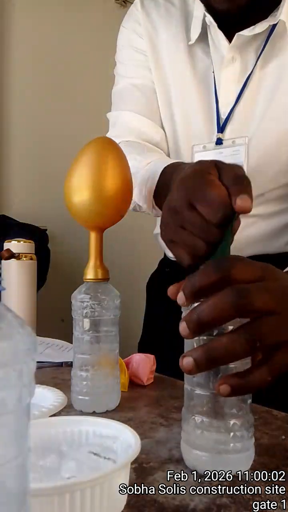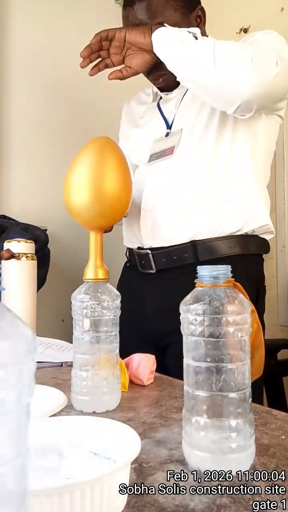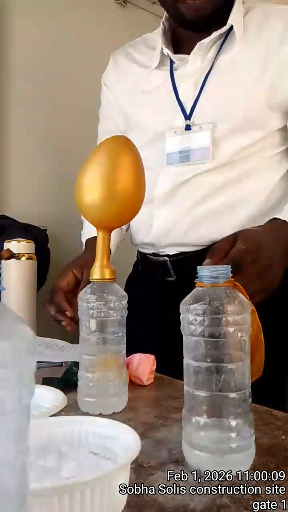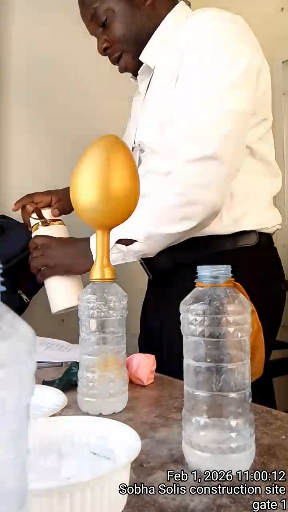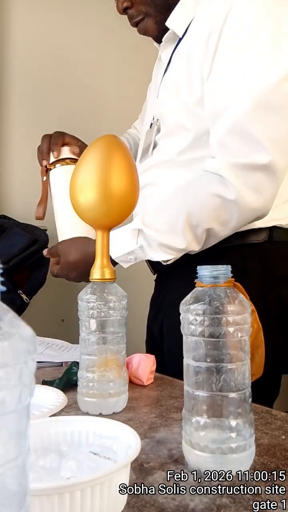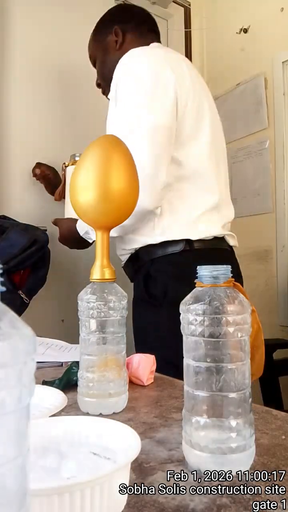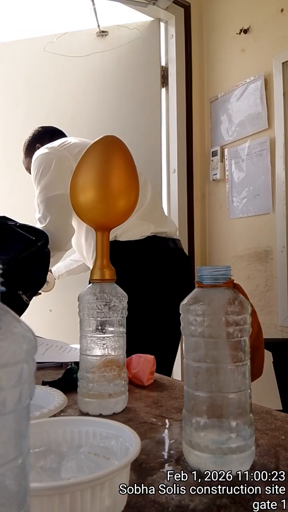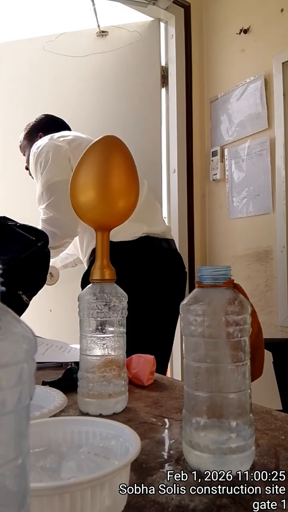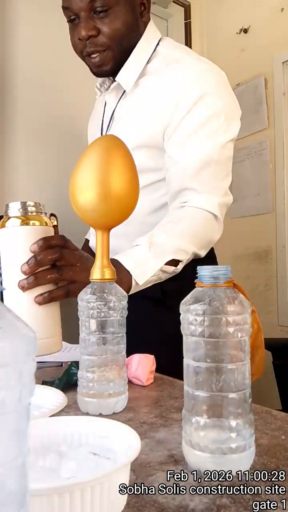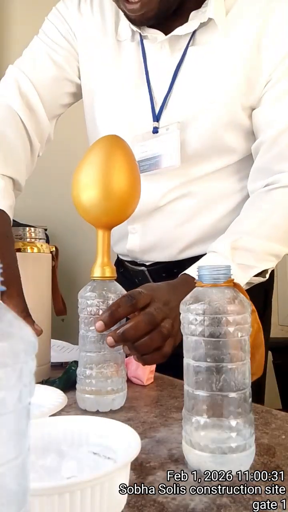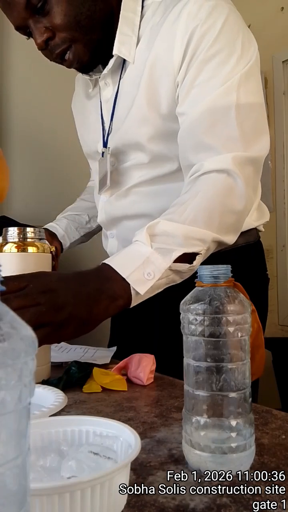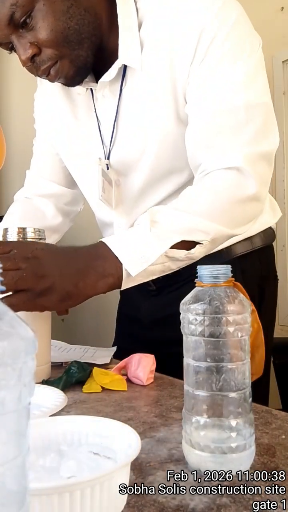Make sure you prevent the leakage or escape. My people, always make sure you have water to rinse in case of contact with any chemical. Don't close your eyes with these vigorous experiments. So after this one, I'll immerse it in warm water.